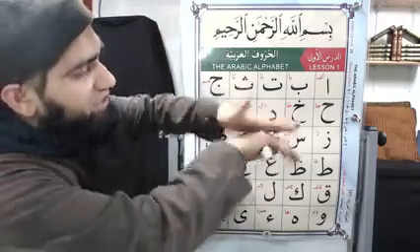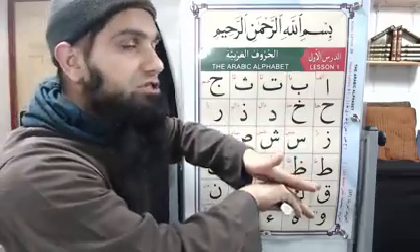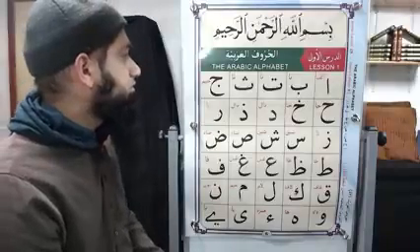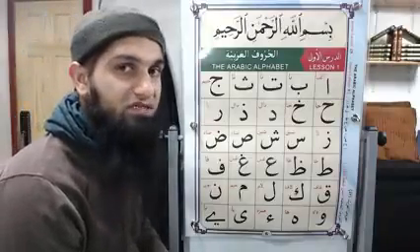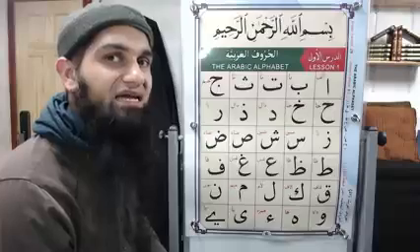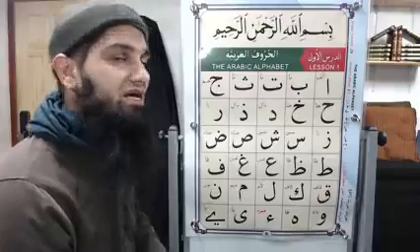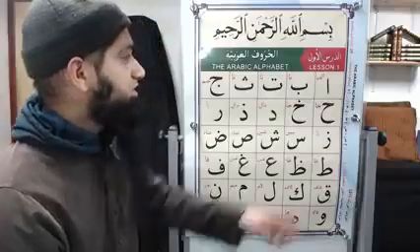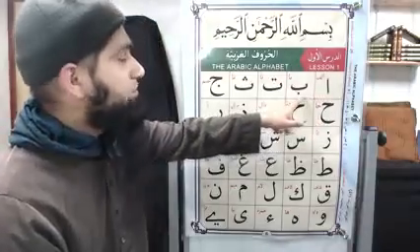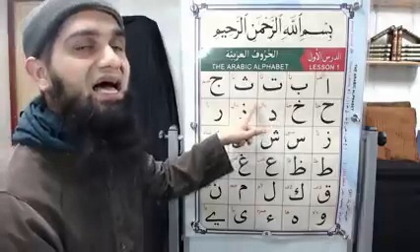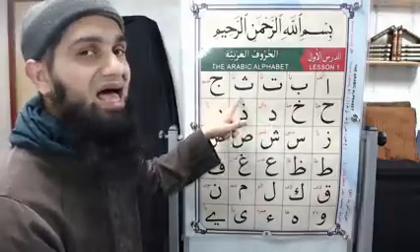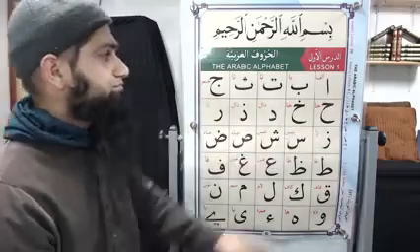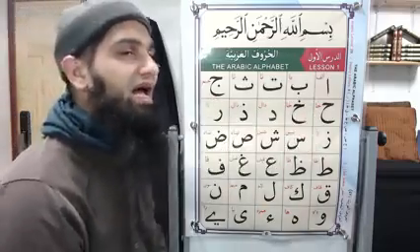The makhraj of it completely closes. So j, j, jeem. And it is incorrect to pronounce it as geem with a g sound. No, geem, right? In the Quran it's pronounced as jeem. Alif, ba, ta, tha, jeem. Next letter has alif at the end of it.